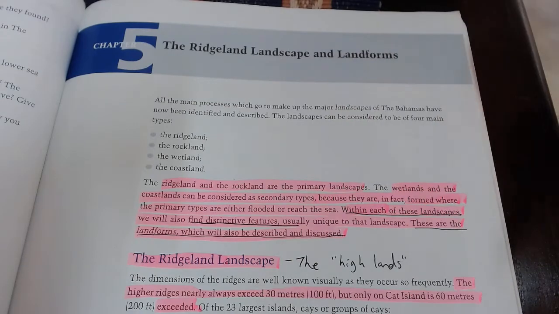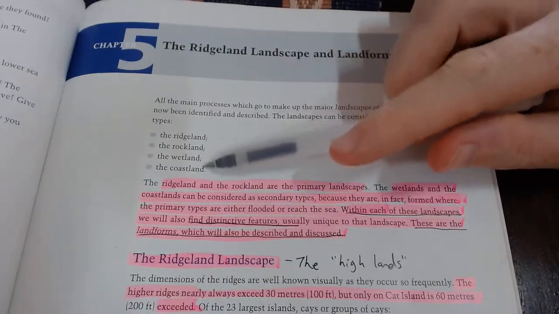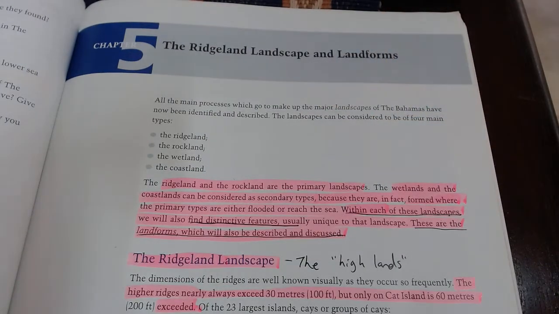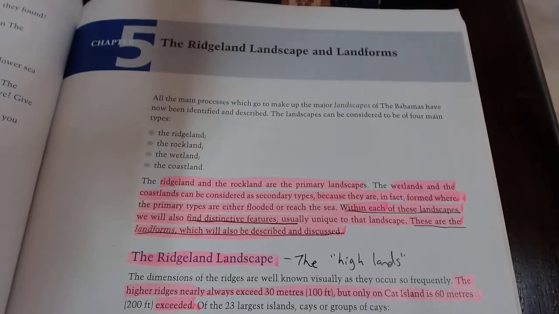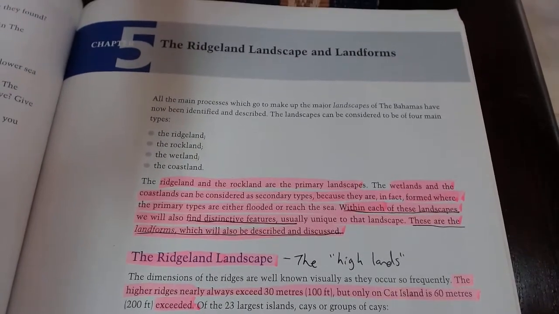Okay, we've looked at how the Bahamas form. Now we're going to break down the 4 main types of landscape we find here. Alright, we are going to start off with the ridgeland landscape. Okay, so we are on page 61 of Bahamian landscapes.